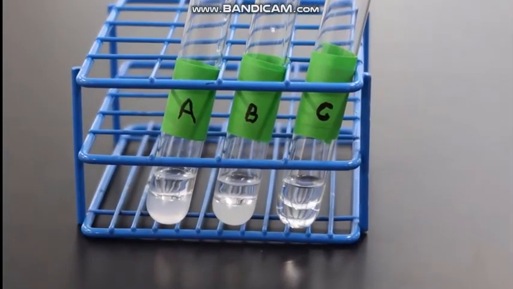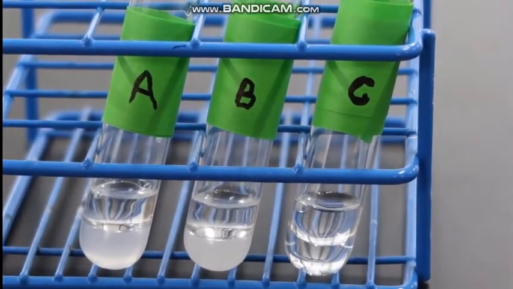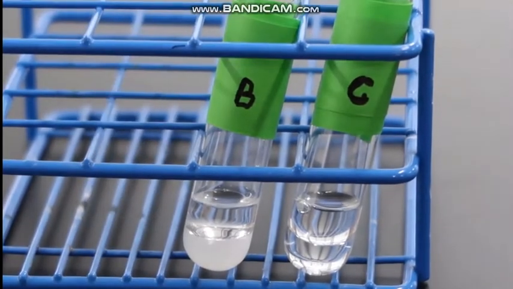Our initial observation is that there's a separation between these solutions, so it's important that we agitate them to see how well these two solutions interact.